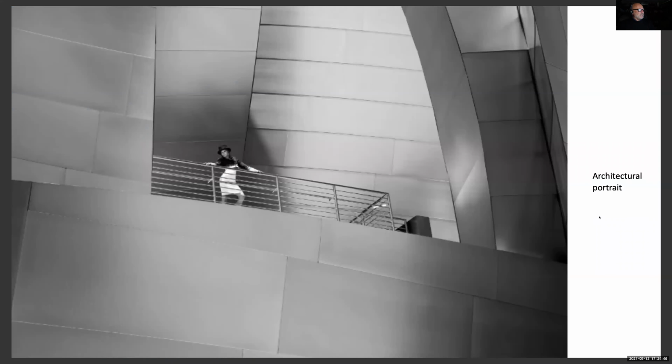Here again, we are inside a metal-clad building, and yes, the model is at the center of the picture, but the power of the building is almost taking over from the person itself. We almost look more at the curves and the cladding and the metal sheets than the girl itself.